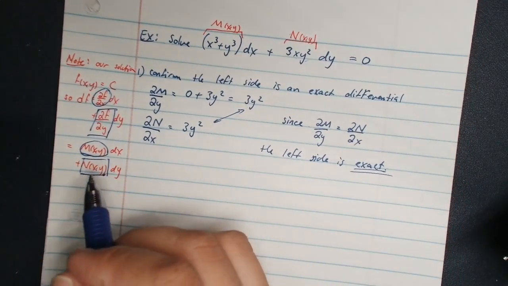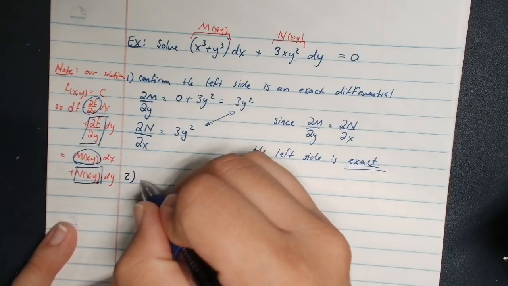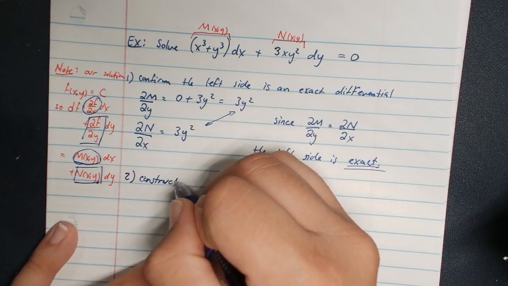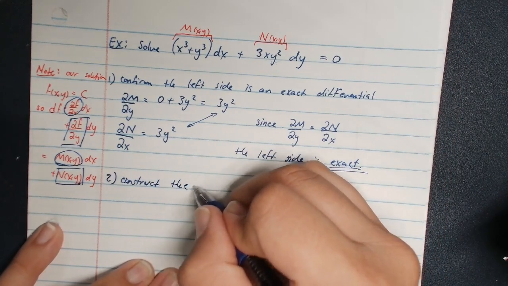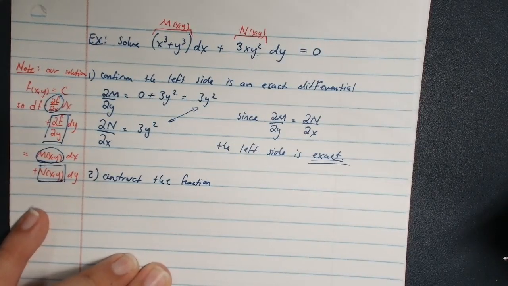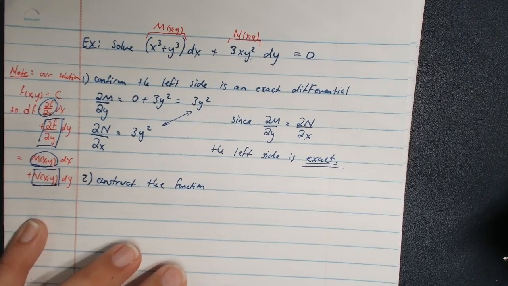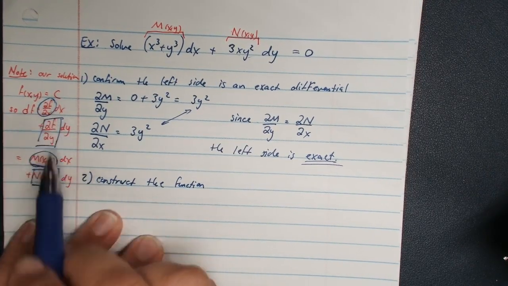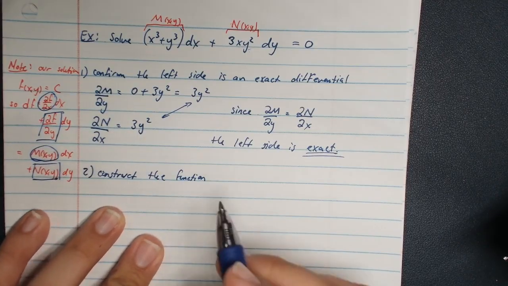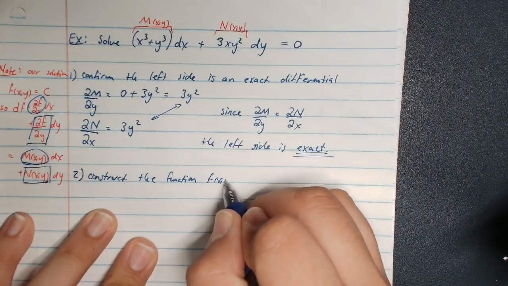So what do we do? We take an antiderivative. So step number 2, let's go ahead and construct the function f. For those of you who have taken Cal 3, we're looking for the potential function of our conservative vector field. If you haven't taken Cal 3, well then we're going to take antiderivatives of these components and take the terms together. Same statement. So we're going to construct the function f of x,y.